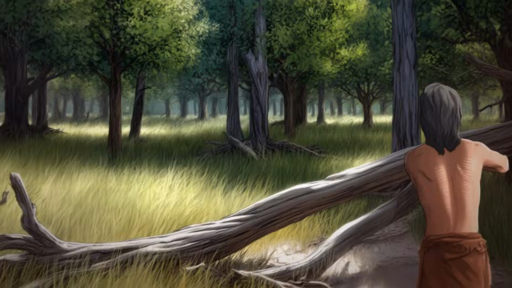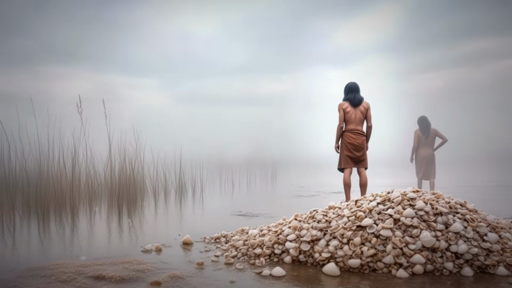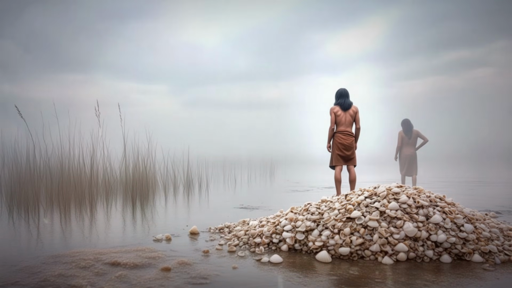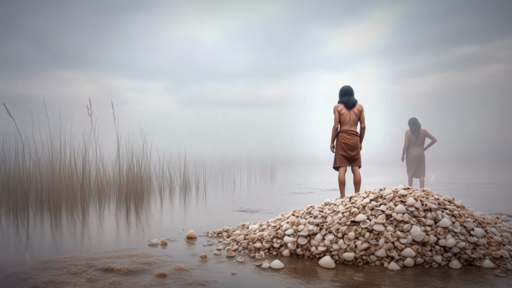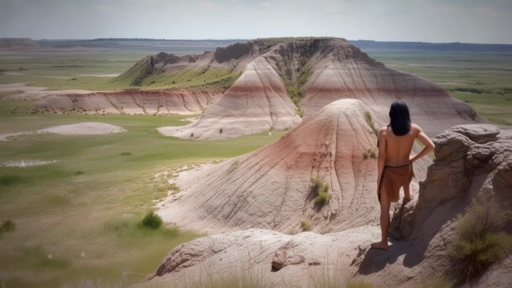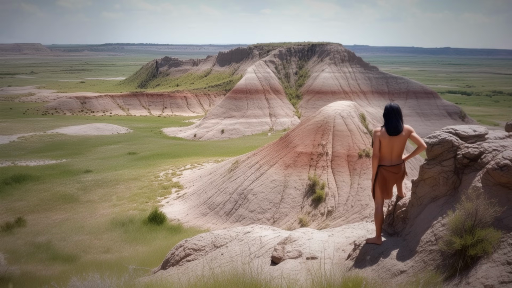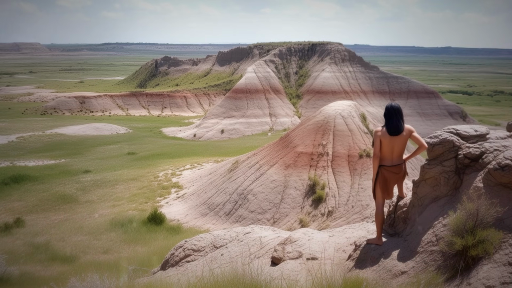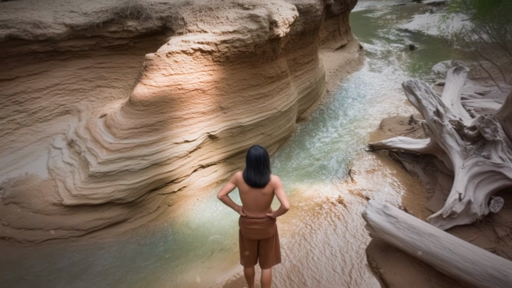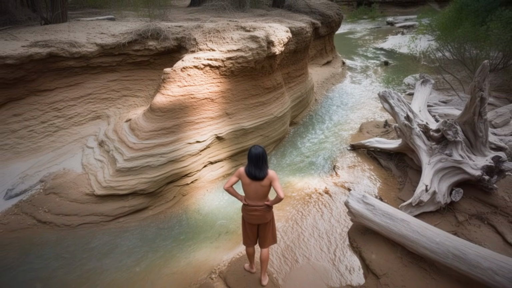This differential treatment suggests social distinctions, though the nature of those distinctions remains debated. Age and sex differences may account for some variation. Achieved status based on hunting prowess, ritual knowledge, or other accomplishments may explain other patterns. Inherited status remains difficult to demonstrate, but cannot be ruled out.